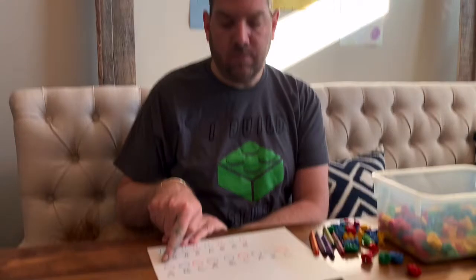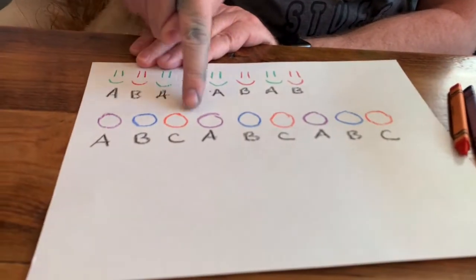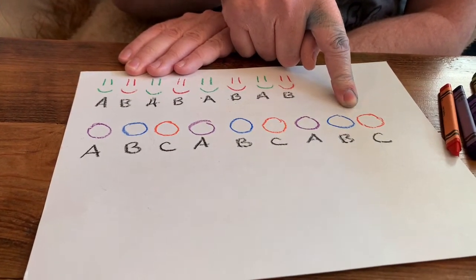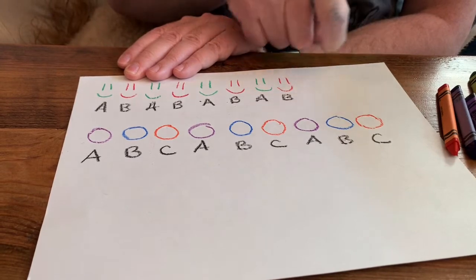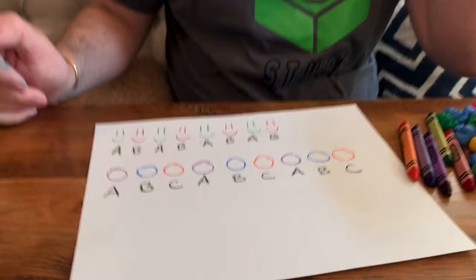All right, have fun. Oh, one other idea. Also notice in these, they're all the same objects, but what changed the pattern was the color. So sometimes just the color changes the pattern, just like my bears were all the same bears, but their color changed the pattern. So sometimes a color can change the pattern, or a size can change the pattern. It doesn't always have to be a different object, so remember that.